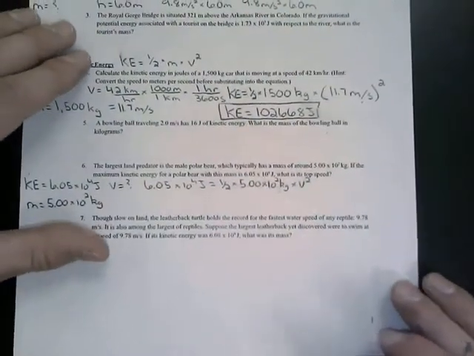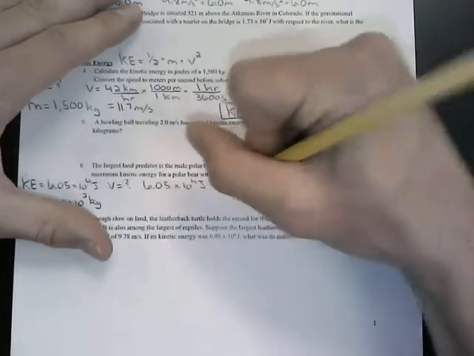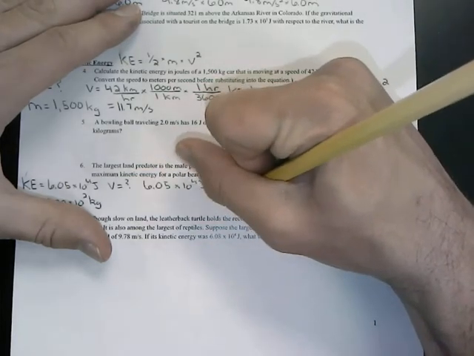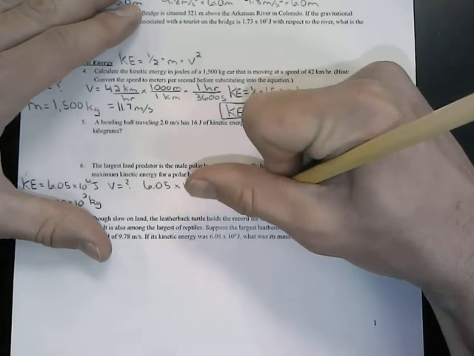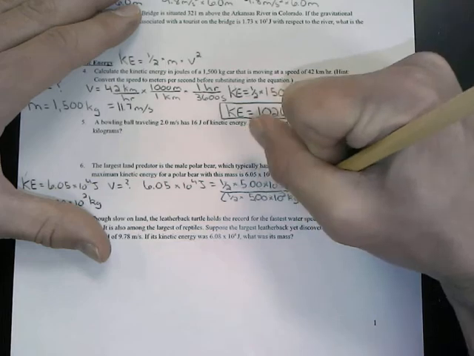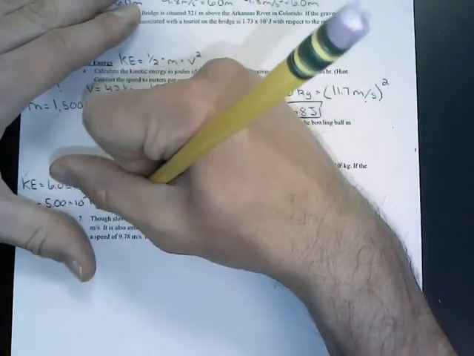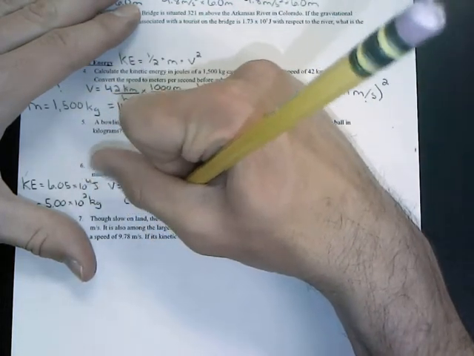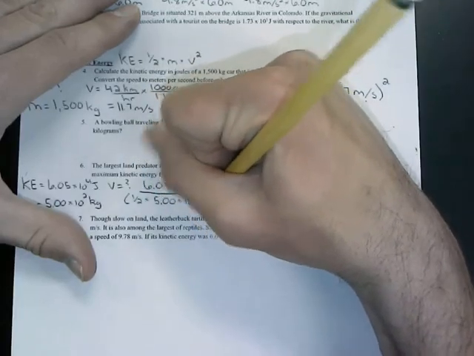Okay? So we need to get v squared by itself. That's our first step here. So we're going to take half times 5.00 times 10 to the second kilograms, and we're going to divide it on both sides. Okay?